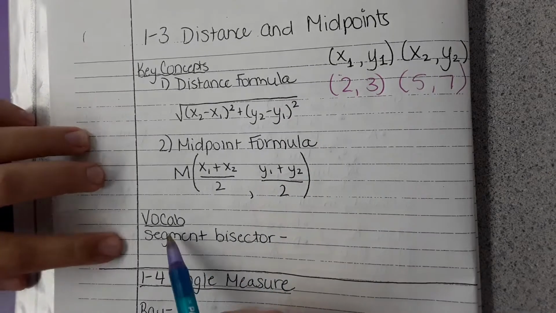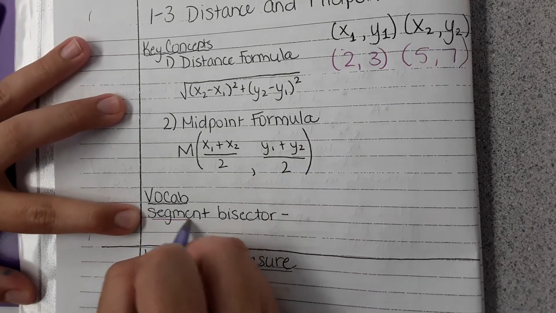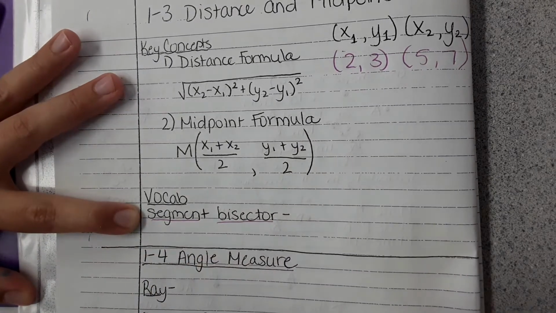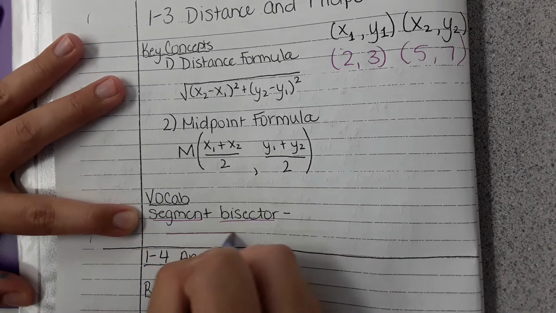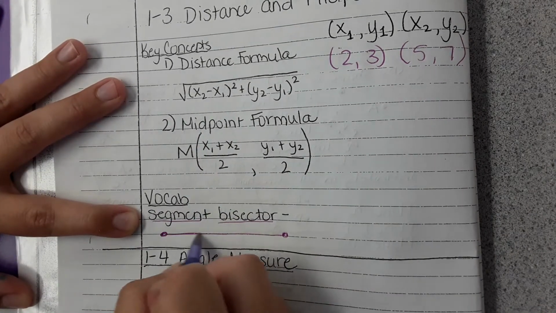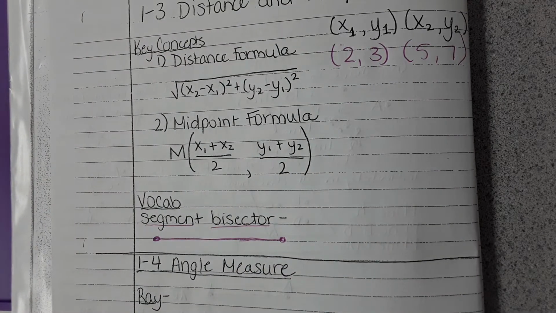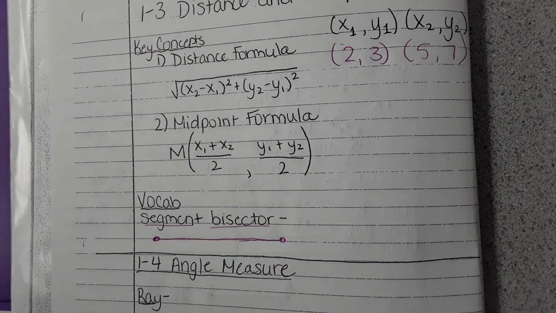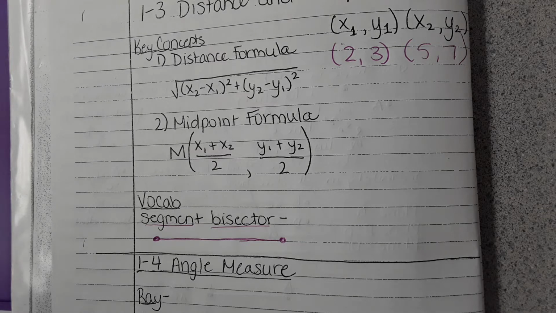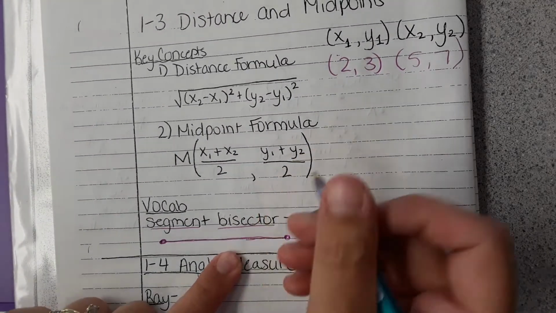And then last but not least, we have a new vocabulary word: segment bisector. Segment, as you know, looks like this. A line segment has 2 endpoints. The word bisector comes up a lot, and it means to cut something exactly in half. So when you cut something exactly in half, the 2 sides are the same.